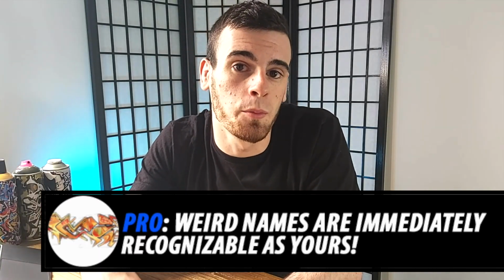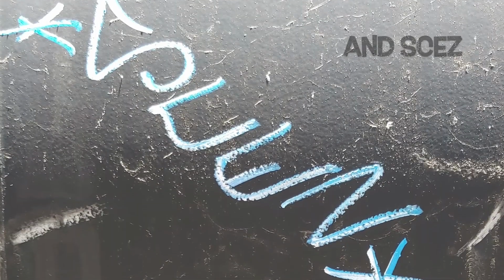of their graffiti tags. But the other pro of having a weird graffiti name is, once again, the con of having a real graffiti tag. And that's that it's immediately recognizable as yours. When people see a tag that says Sciz, for example, my graffiti tag, there's not too many of us around who write Sciz. So it sort of helps to establish yourself in a sense, I suppose. But that is not the big pro of choosing a weird graffiti name.